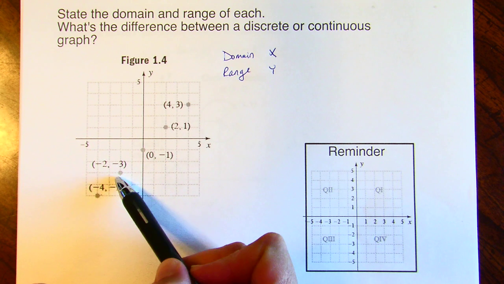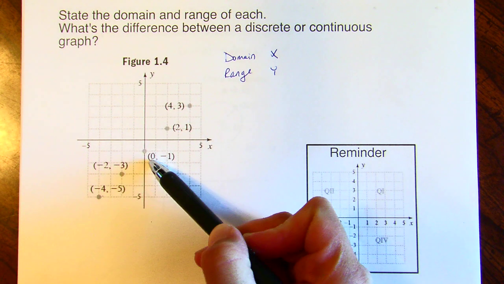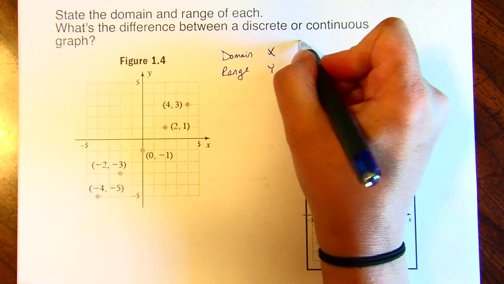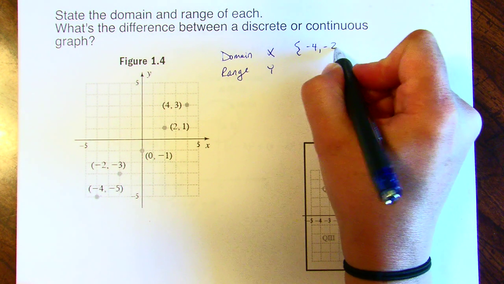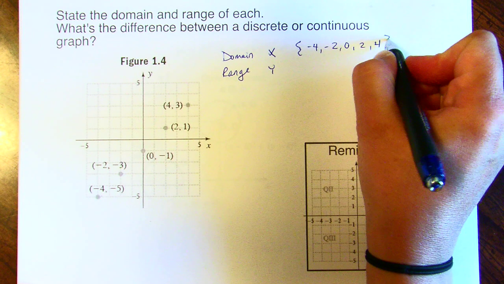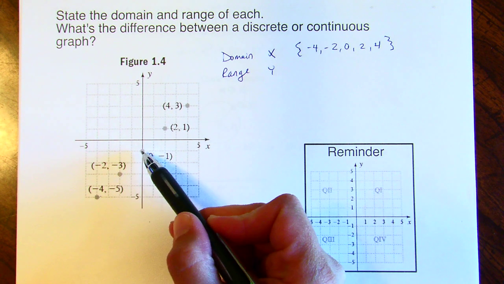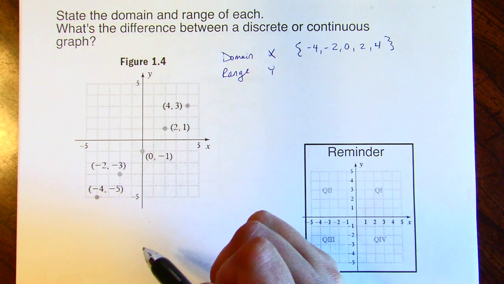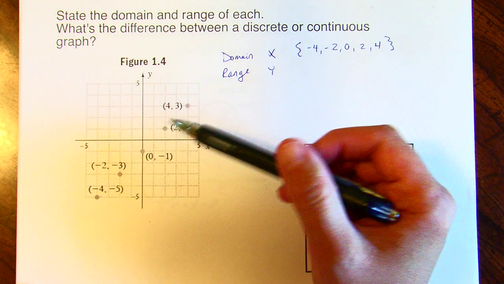Notice that there's not a line connecting these dots. So it's just the x coordinates that are part of your domain. So we would do this weird little squiggly bracket thing, and we would try and do our best to list them from lowest to highest, but that's not the most important thing, and that's my domain. If you're someone that was insistent, oh, it's -4 to 4, that's not accurate. These are specific points. Discrete means that you have only specific distinct points.